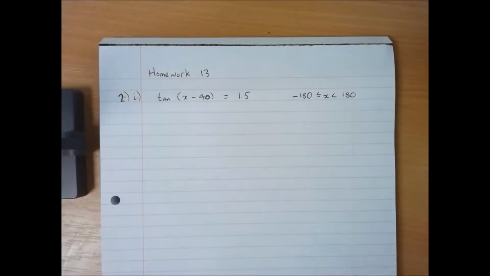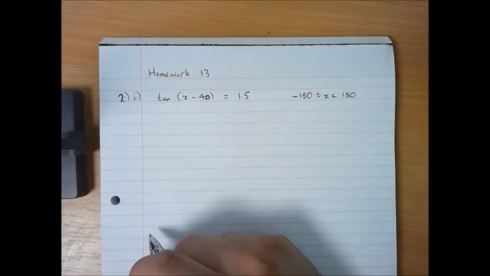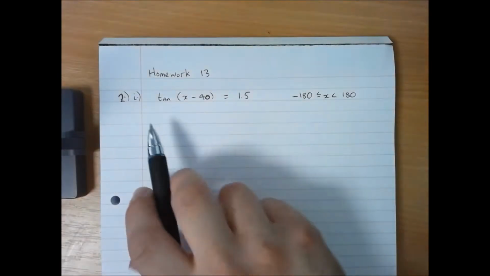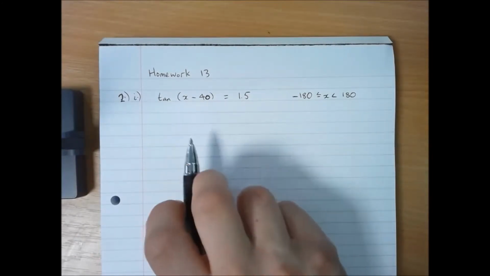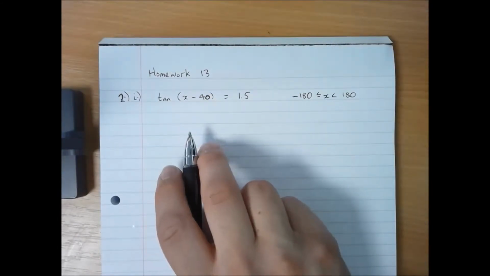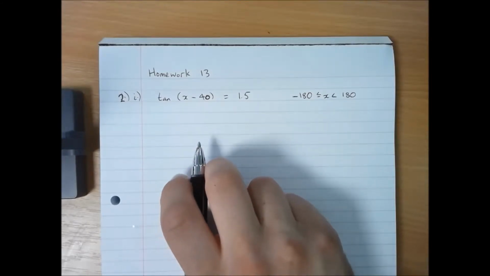Homework 13, question 2. In part 1 we've been given a trig equation to solve, tan(x − 40) equals 1.5, solving for x between −180 and 180. Now whenever we have a trig function of something more complicated than just an x, I would suggest making a substitution to an alternative letter and changing the limits and solving that easier equation over a larger or smaller range.